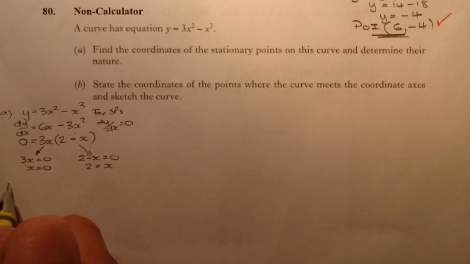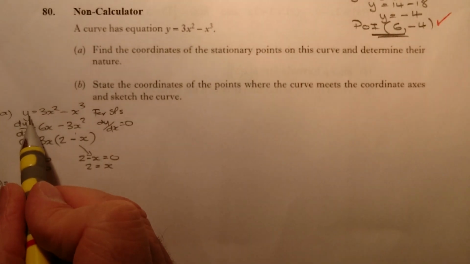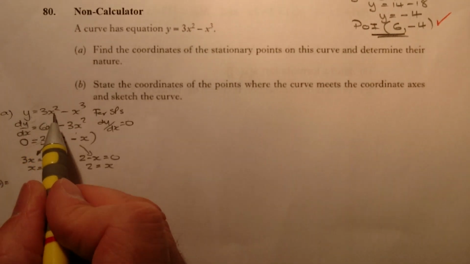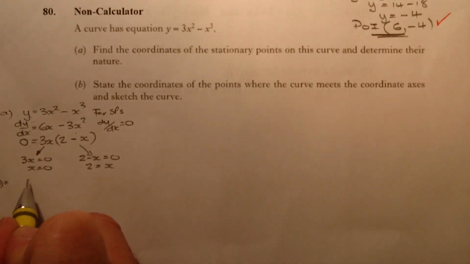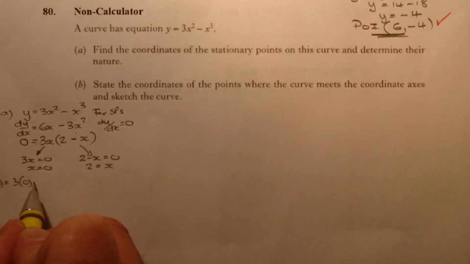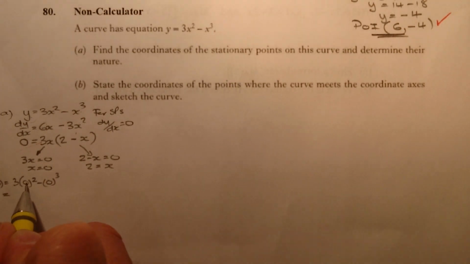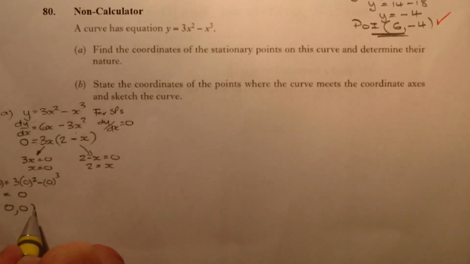So my y coordinates when x is equal to 0. Y when x equals 0 is going straight back into the y equation. That's where I'll find out what y is when I know what I'm going to substitute in for x. So y when x is 0 is 3 times 0 squared minus 0 cubed, and that works out to be 0 minus 0, which gives me 0. So one stationary point is 0, 0.